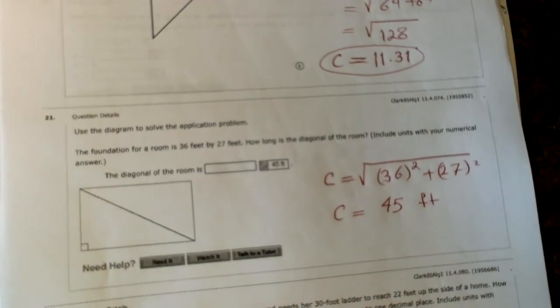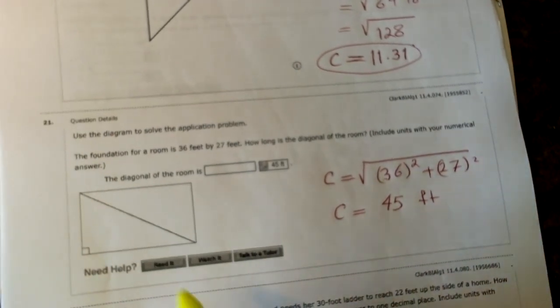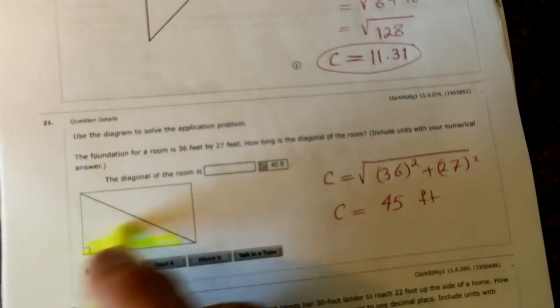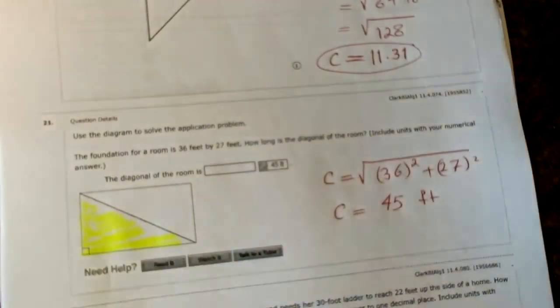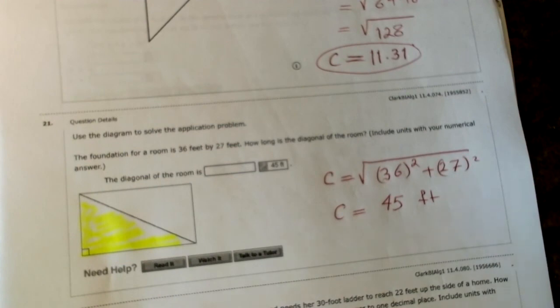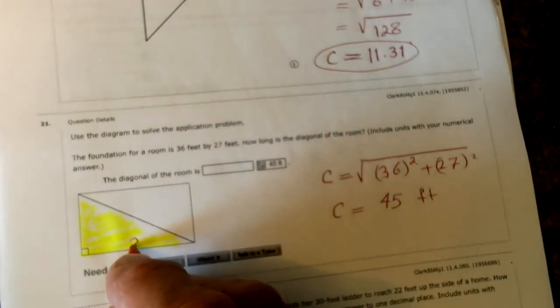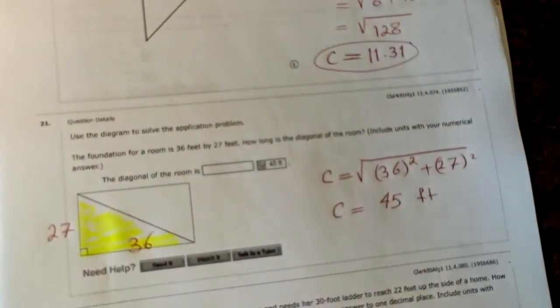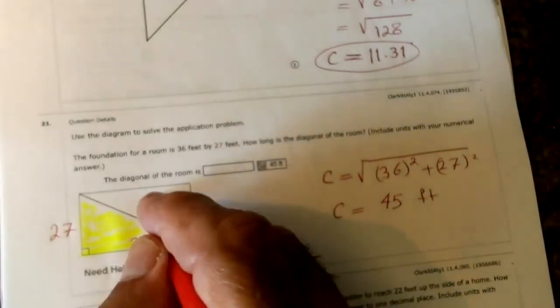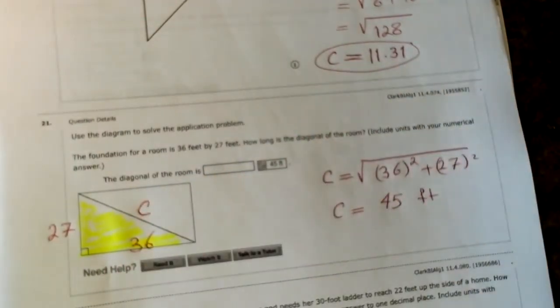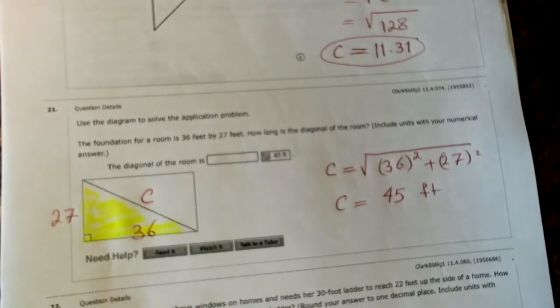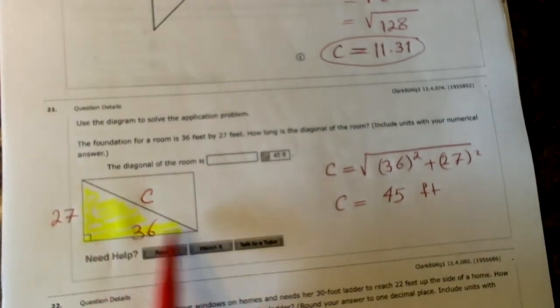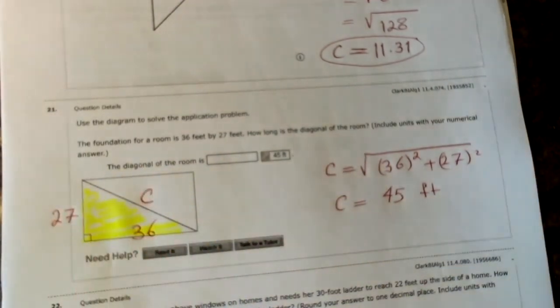They're saying that the foundation of the room is 36 by 27, and you have the 90-degree triangle here. Dimension of the room is given. So in this triangle, C is unknown. So 36 from here to here, 27 from here. The longest side is unknown.